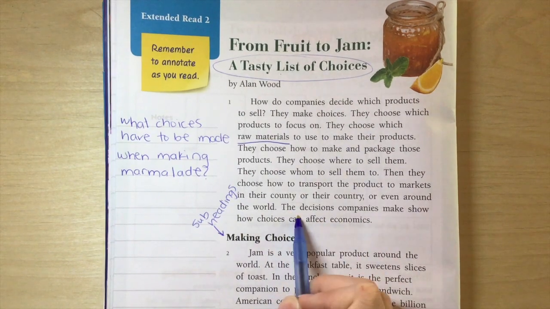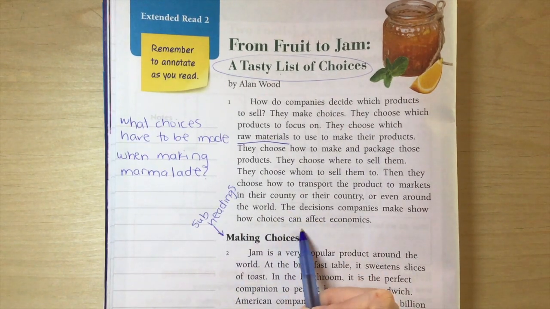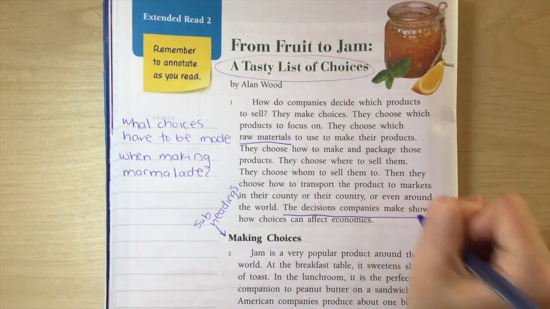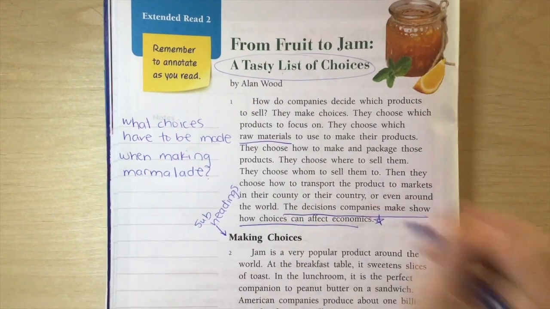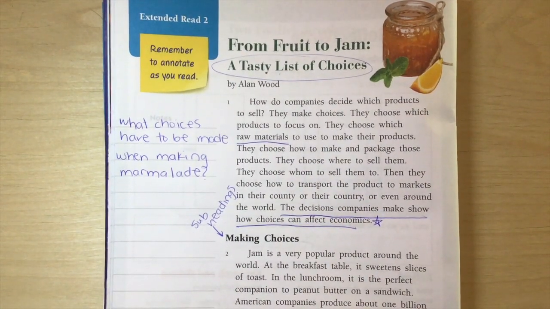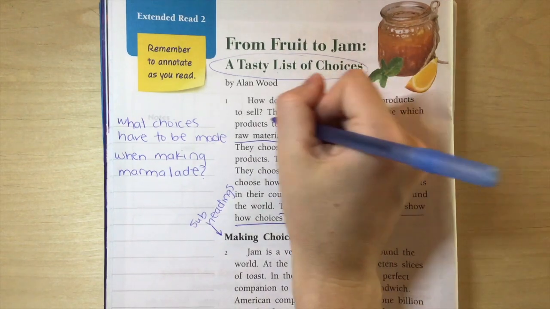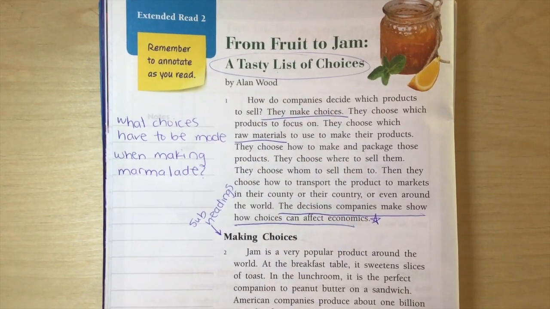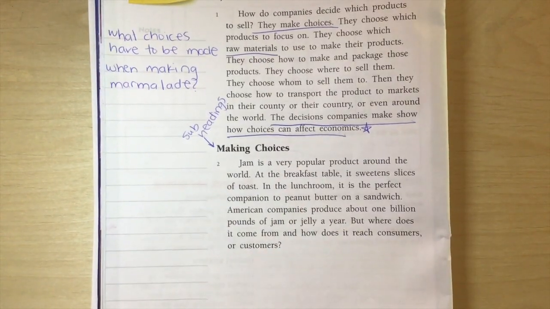The decisions companies make show how choices can affect economics. Ooh, I'm going to underline that, and I'm also going to circle it. So companies have to make choices. I think that is important. Okay, now we're going to learn about making choices.